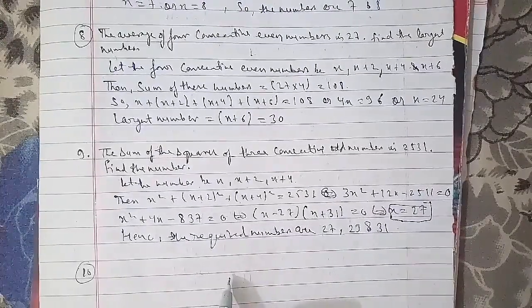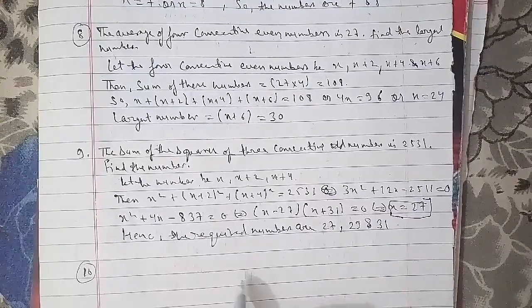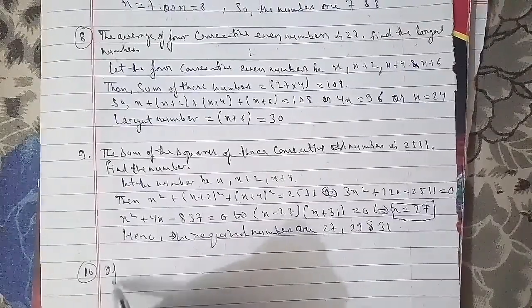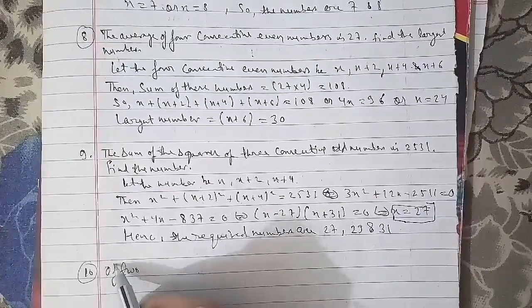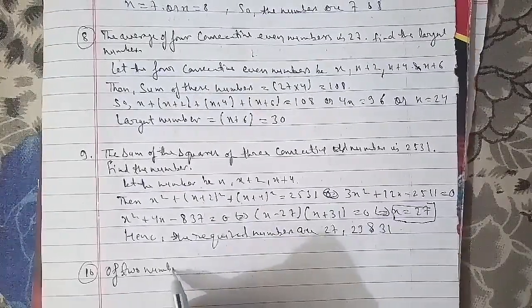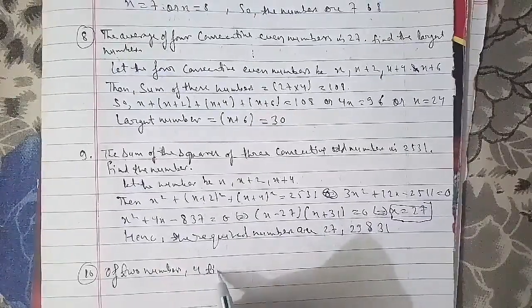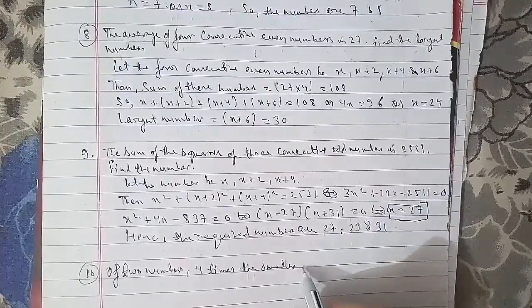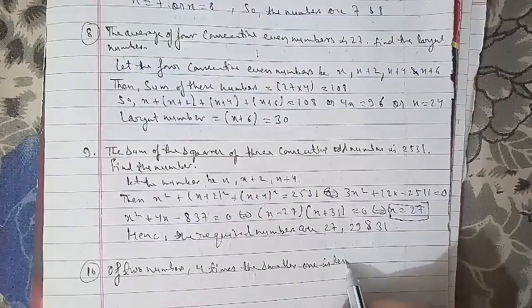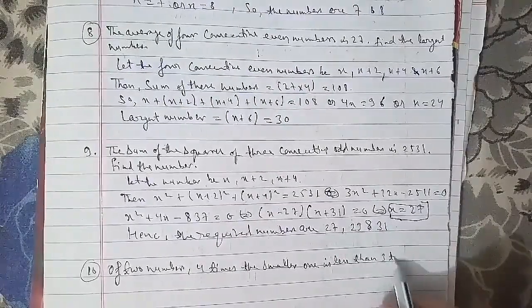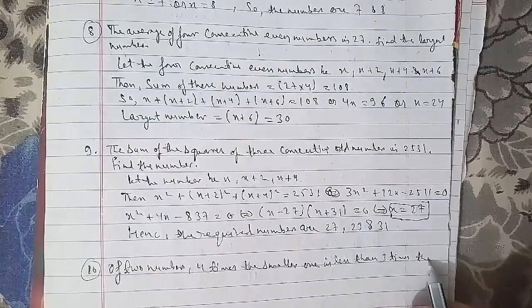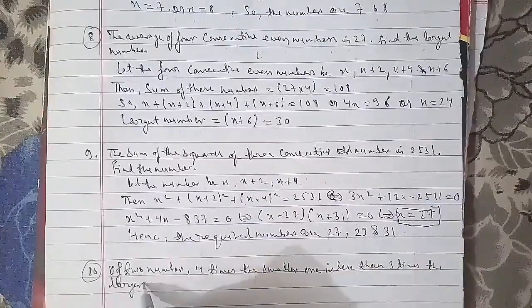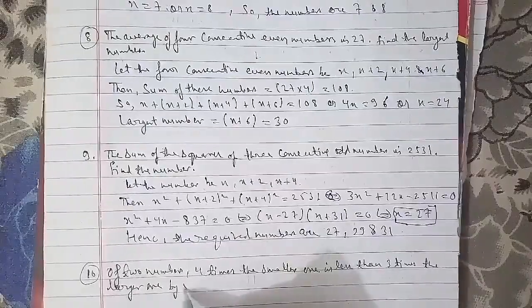If the sum of these numbers is larger than 6 times their difference by 6, find the two numbers. That we have to talk about, and which we have talked about as well. So let the numbers be x and y.